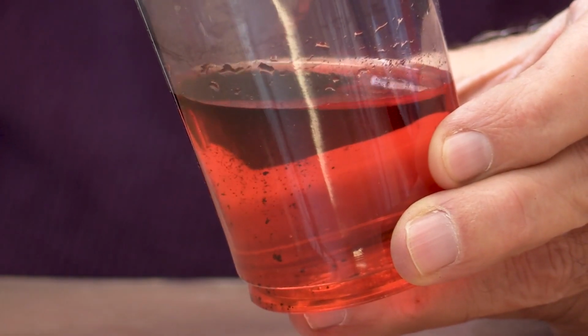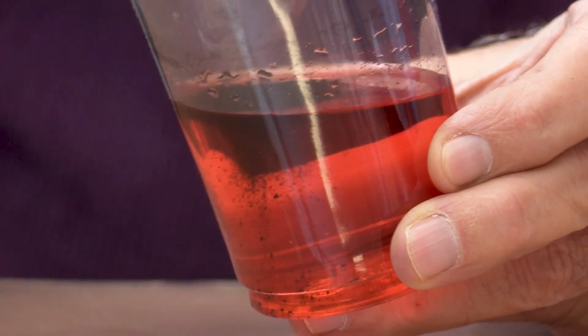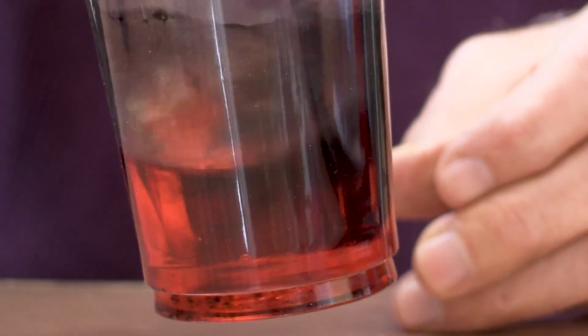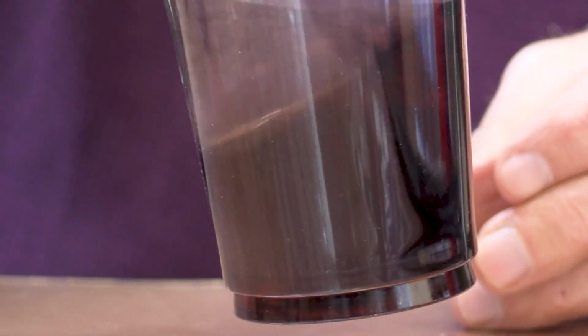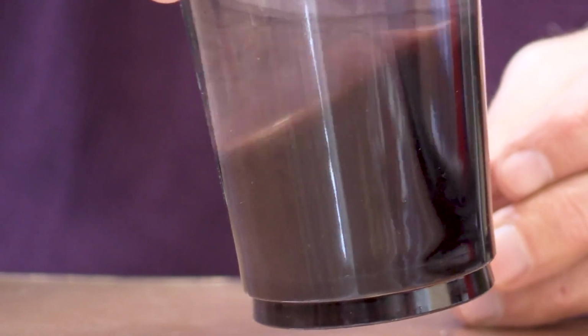Why? Because it takes a while for the charcoal to settle to the bottom. So what I did was take a little bit of charcoal and I added it to the colored solution, just like that, just a little bit. And I swirled it around like that. But you see why I had to do this yesterday, because although the charcoal will absorb the color, it will take time for the charcoal to settle down. But here it is. This is the final product, and you can see that the solution is clear.